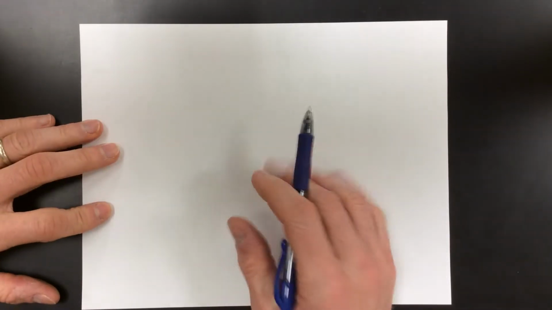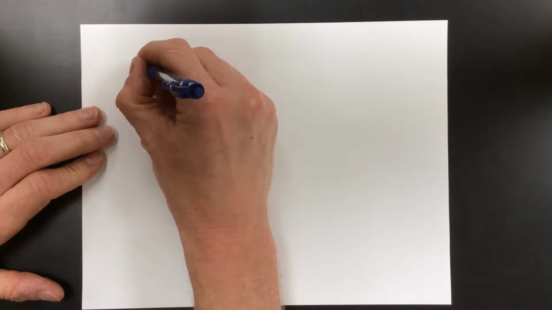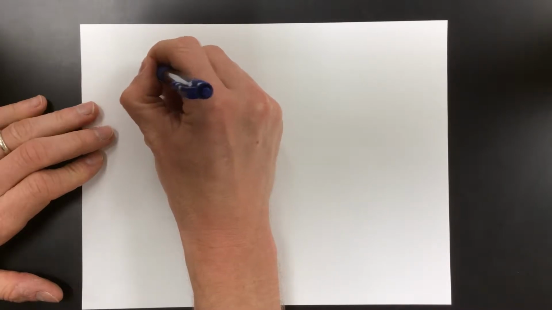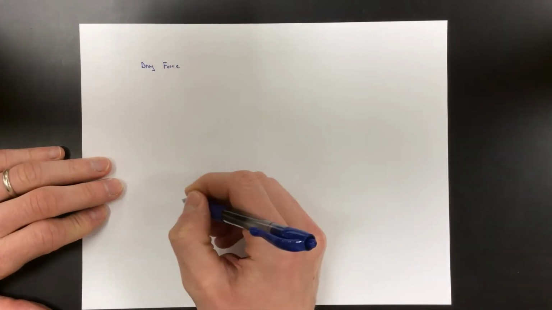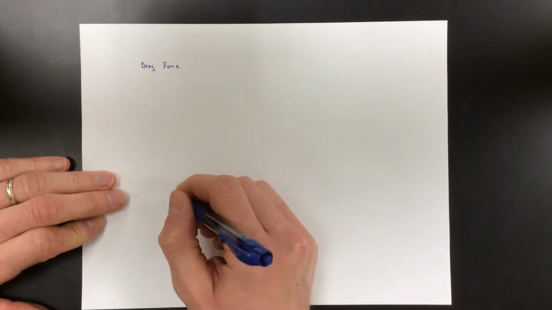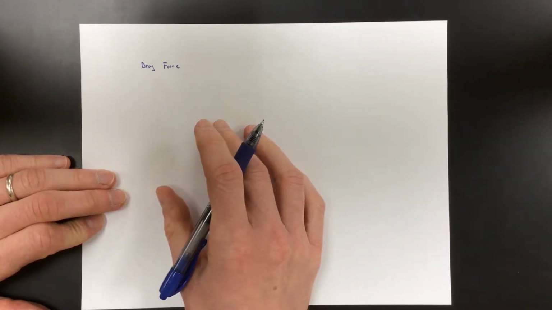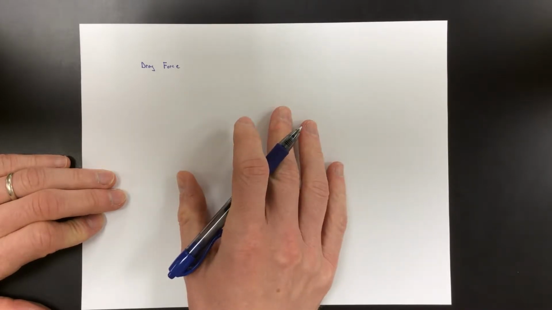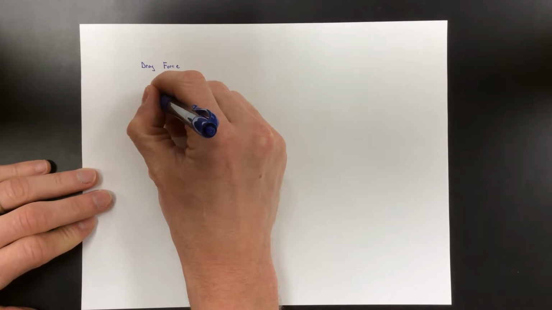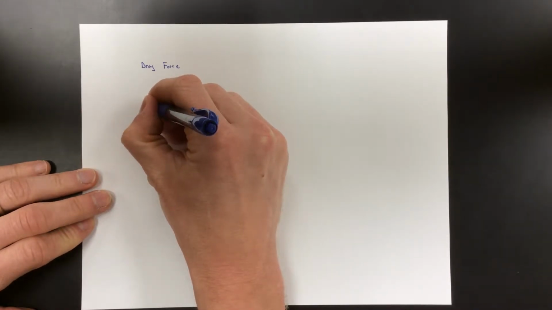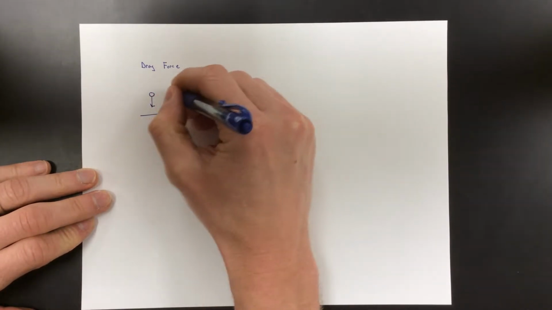Let's look at drag forces, and I guess that's the general name for the unit. It doesn't have to just include air resistance, but drag force is typically going to be a resistive force that's in the opposite direction of velocity. The easiest case is just to take a ball and drop it above the ground, okay?